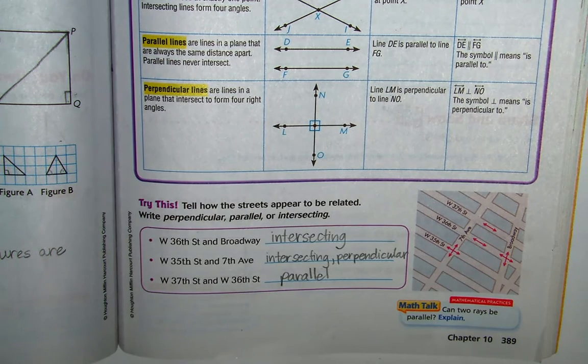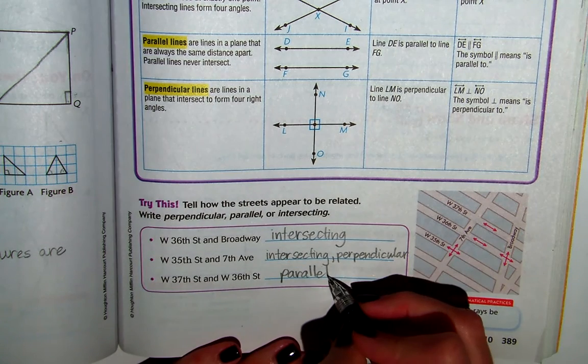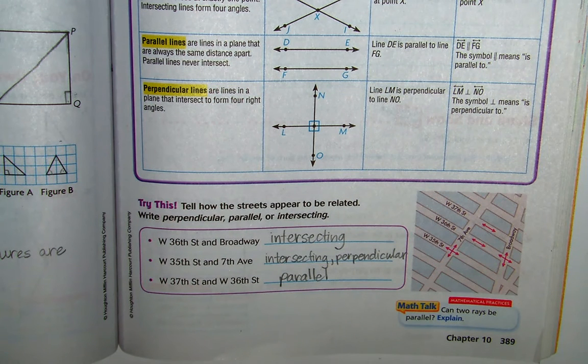Again, if you've ever been to a gym, like if you take gymnastics, you may have worked on some parallel bars, and they are two bars that are the same distance apart, but they never intersect.